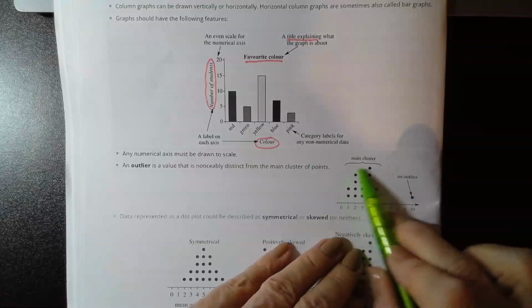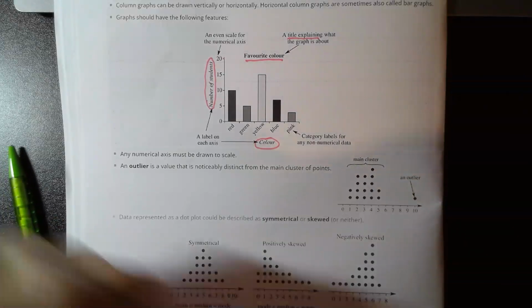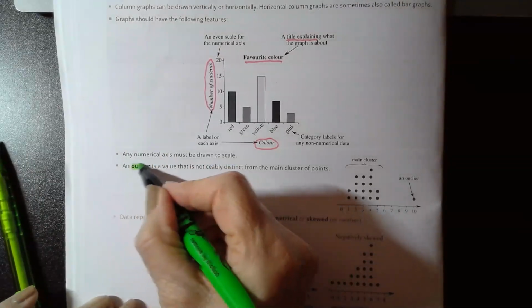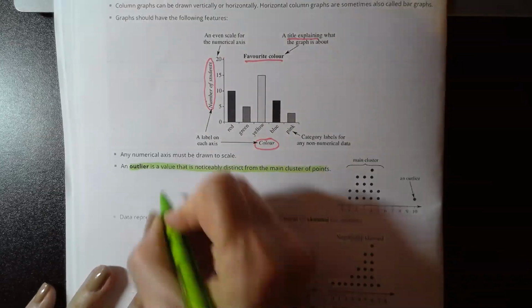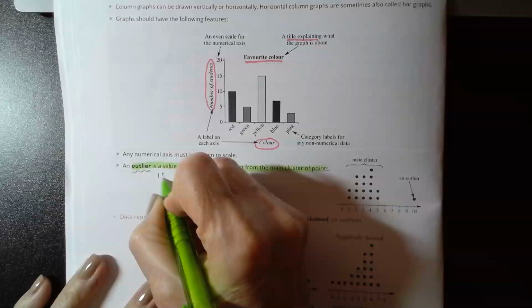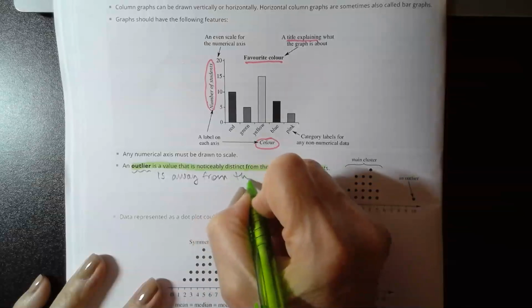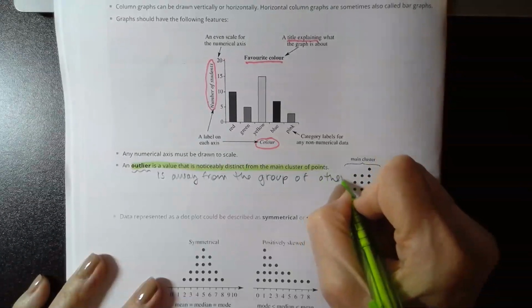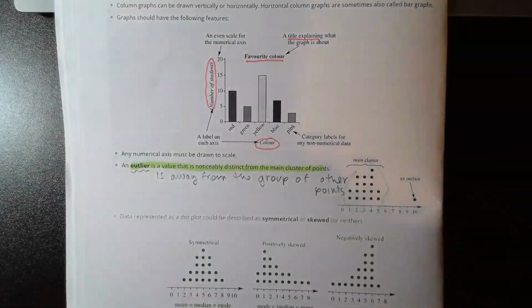An outlier is when you have a dot that's way far away from the other data. Okay, so these are all clustered together, and then there's an outlier out here. So an outlier, I'm going to do this, is a value that is noticeably away from the other points. Okay, maybe we'll write it in our own words. An outlier is away from the group of other points. So there's the group of other points, and this is way far away from it.